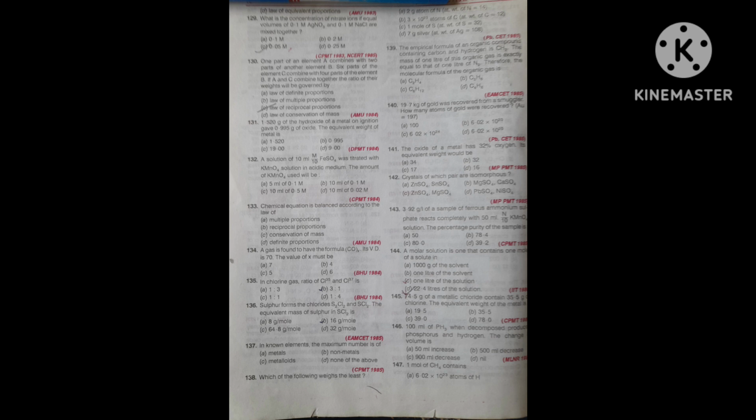Now you think of an answer. Again, one more time I am reading the question. 100 ml of PH3 when decomposed produces phosphorus and hydrogen. The change in volume is: first option 50 ml increase, second option 500 ml decrease, third option 900 ml decrease, fourth option nil.